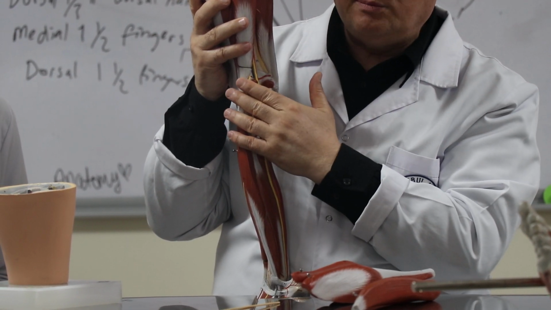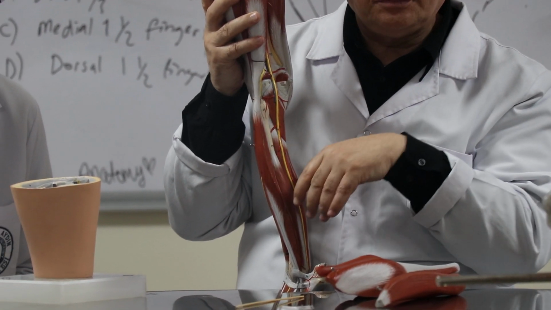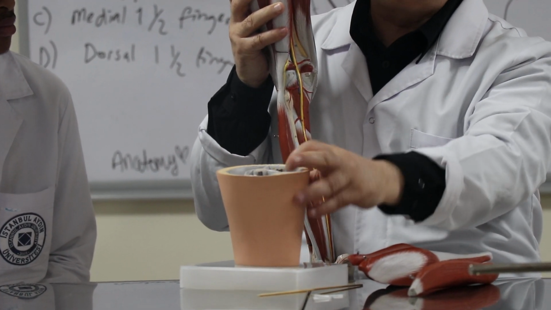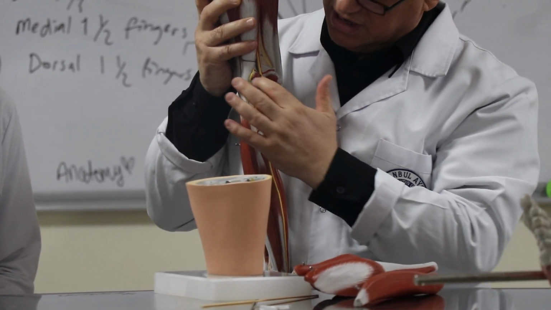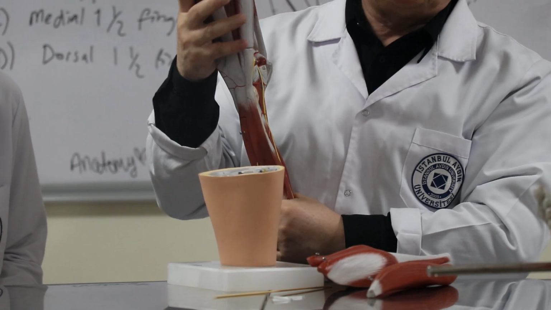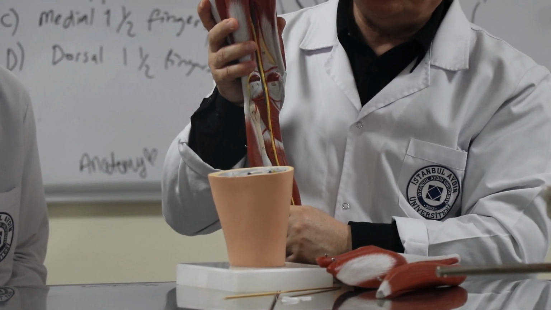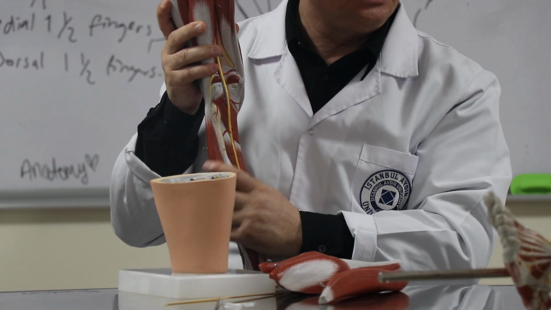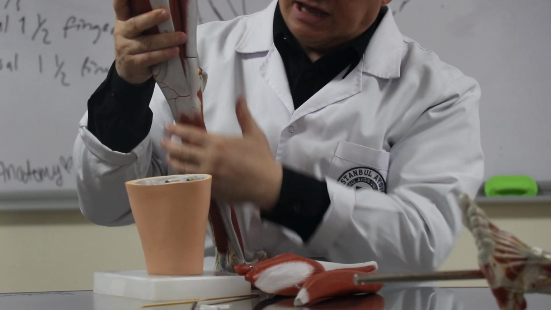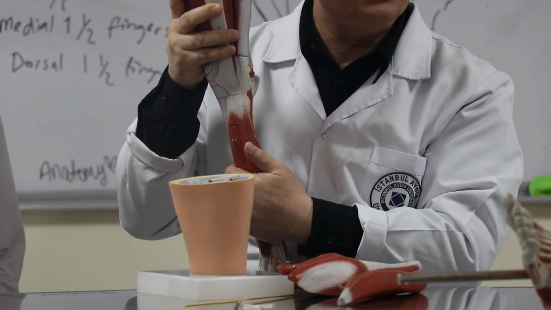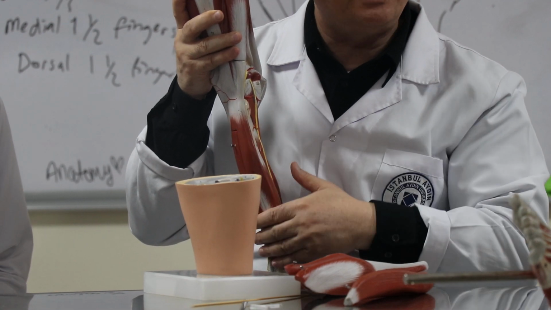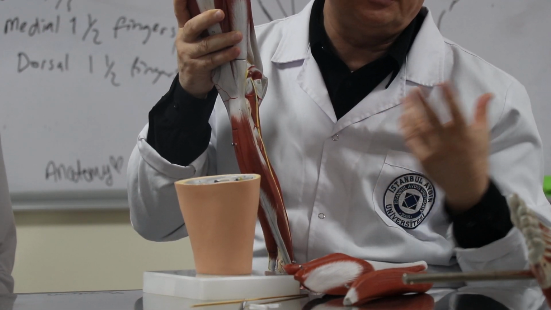The deep peroneal goes to the anterior compartment, and the superficial peroneal goes to the lateral compartment. So basically, now we have three nerves: posterior compartment muscles innervated by the tibial nerve, anterior compartment muscles innervated by the deep peroneal nerve, and lateral compartment muscles innervated by the superficial peroneal nerve. Okay, so that's it.